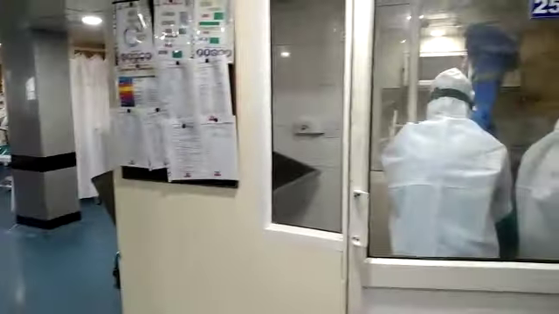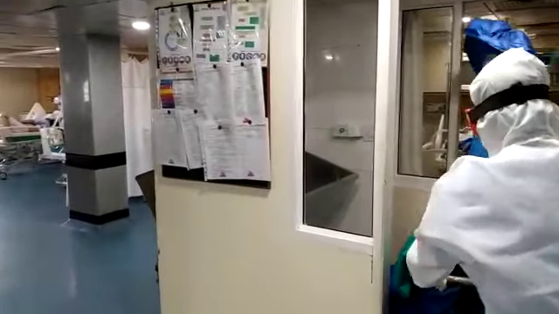Hello दोस्तों. So today I thought to take you on a tour inside COVID ICU of a tertiary care center hospital in Delhi.